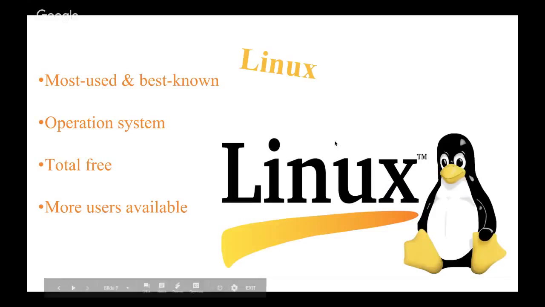And Linux is also a very cute one. Linux has a penguin to show on their website. And Linux is the best known and most used open source operating system. So why is it called a system? I think it's a very big platform for people to share and use. There will be lots of people going there and using it.